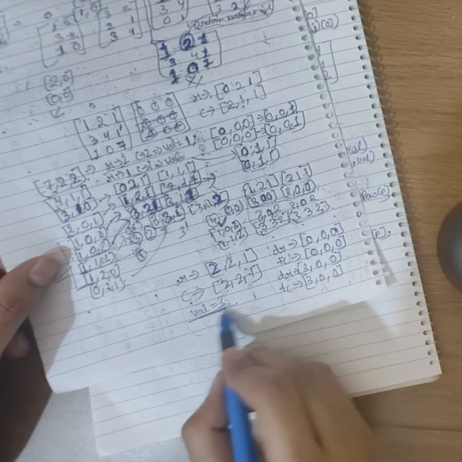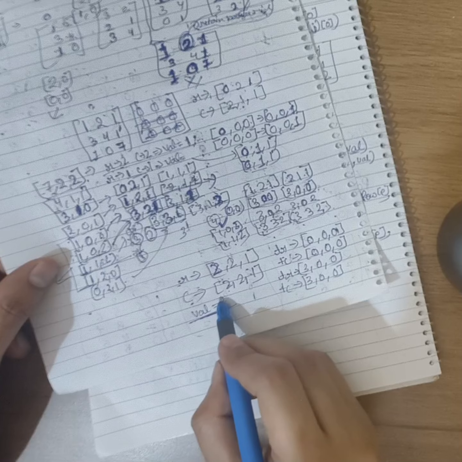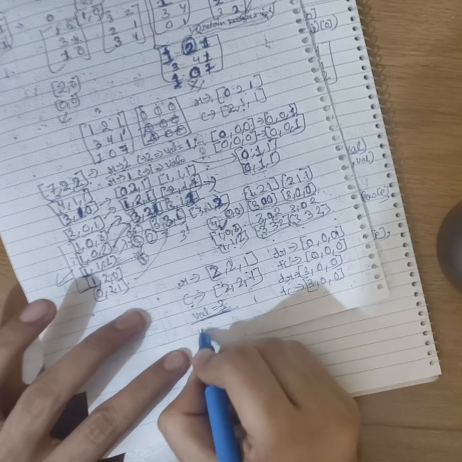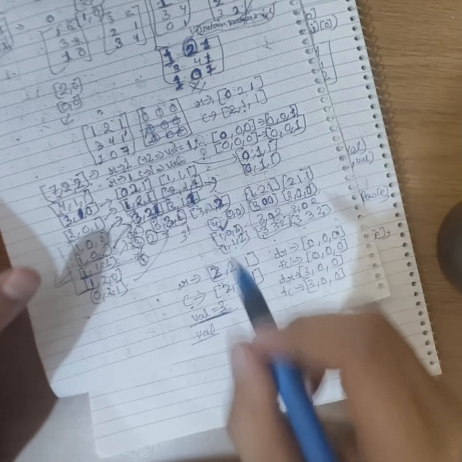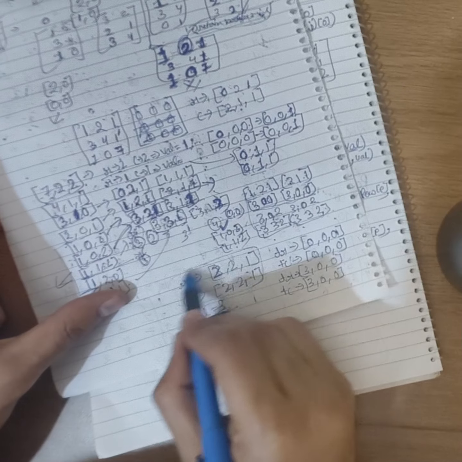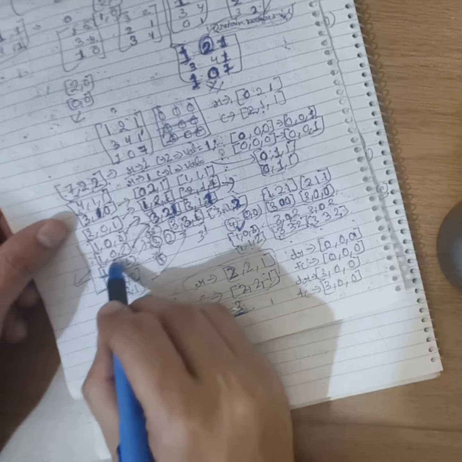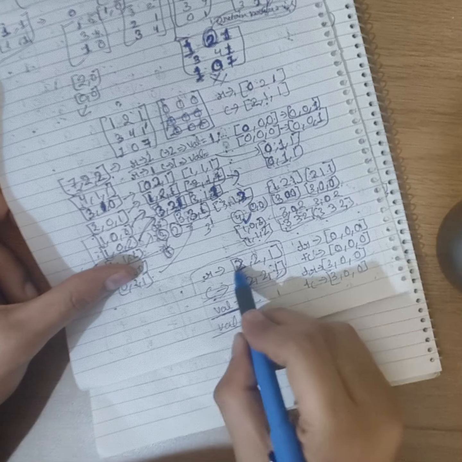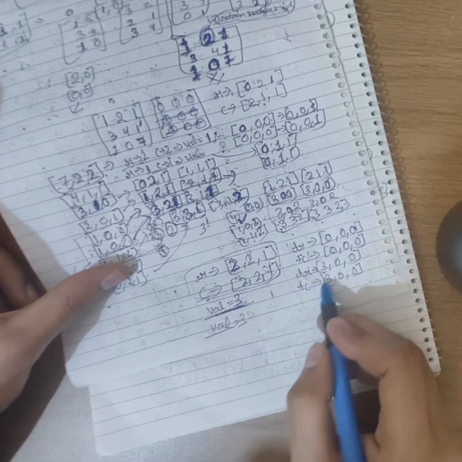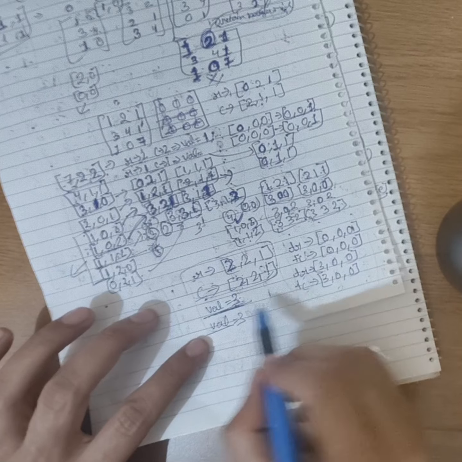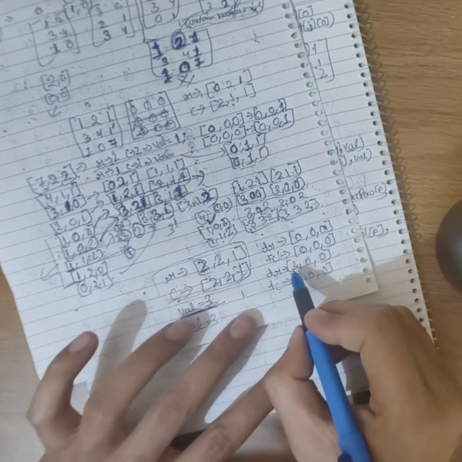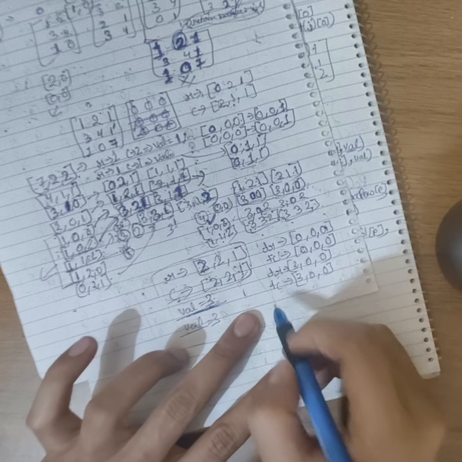Our value is not already calculated. Again we have to calculate the value based on the max row. The max row is this one. So 0 comma 2. 0 is this 2 and 2 is this 1. So the maximum again is 3. Then we will update 0 for 0 and 2 in this. 0 here, 2 here.